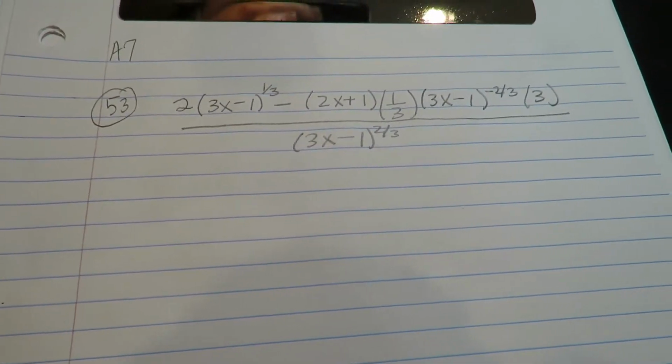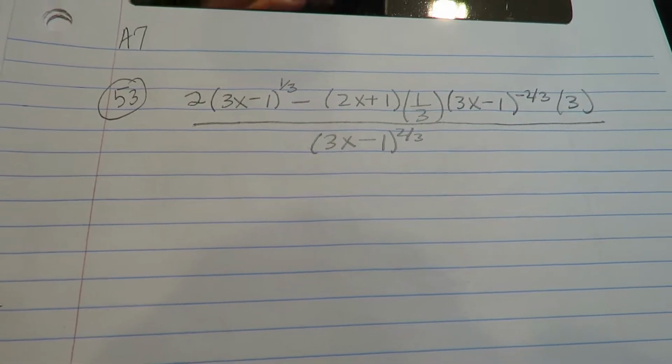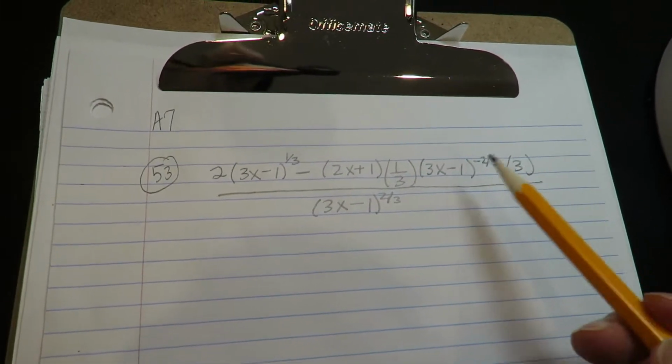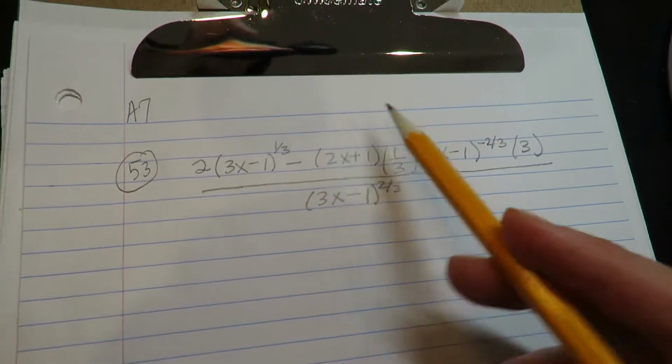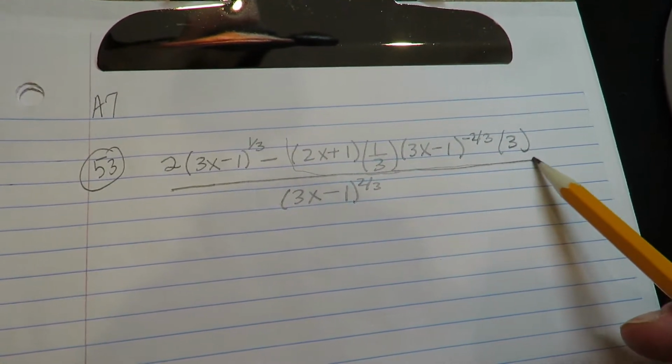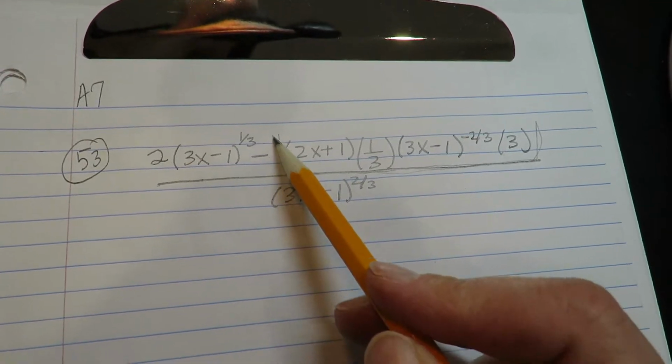Okay, gang, A7 number 53. So the first thing you want to do is combine the little parts. There's nothing really to do here, but this is all one segment. This is all one term.